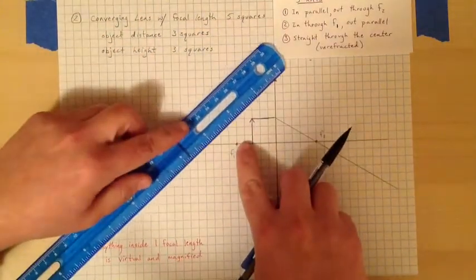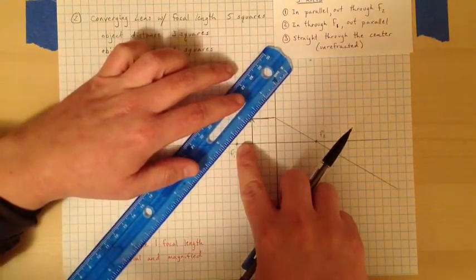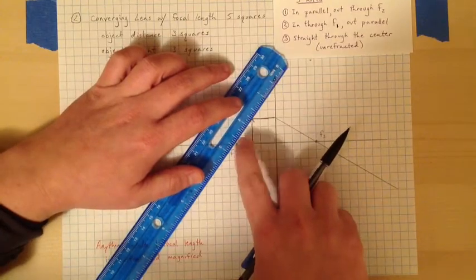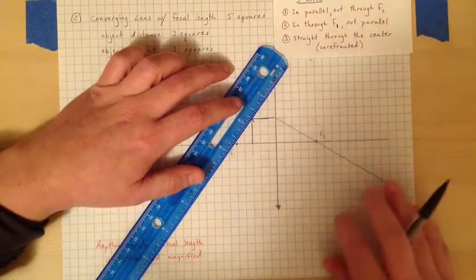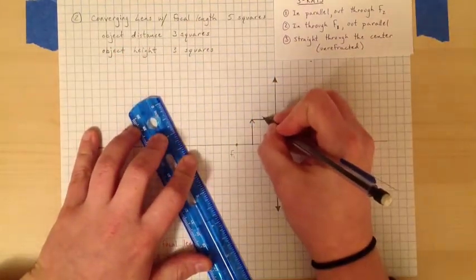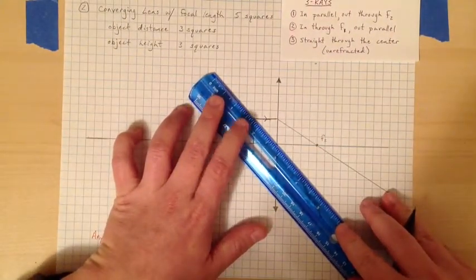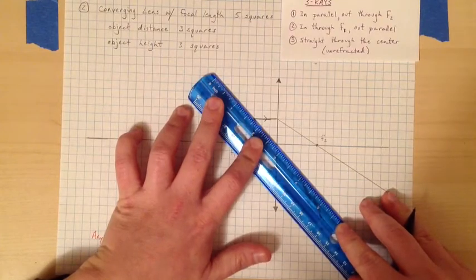Well, F1 is over here, so that's going to make things tricky, right? So if it's coming in as if it's coming from F1, it's going to happen up here. Let me just go ahead and draw the third ray, though, before we get into that second one. The third ray that just goes straight through the center.